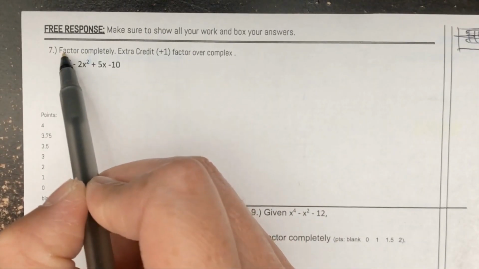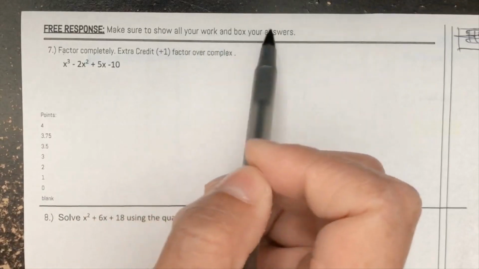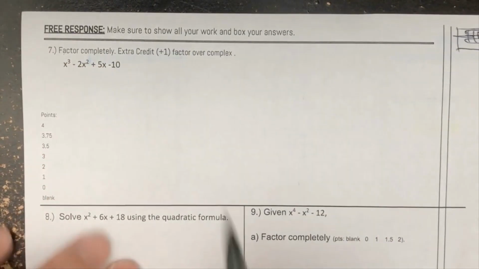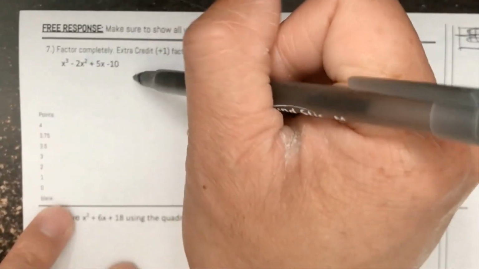Question? Factor completely, and then extra credit if you can factor over the complex. So it just tells me to factor. I need to make sure I show all your working box or answers. I have 4 terms here. 1, 2, 3, 4. That should be a giveaway. Let's try factoring by grouping.